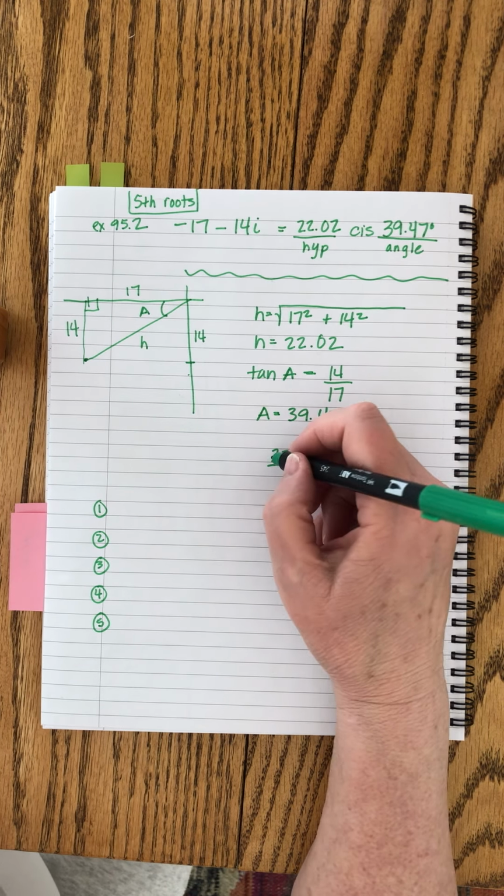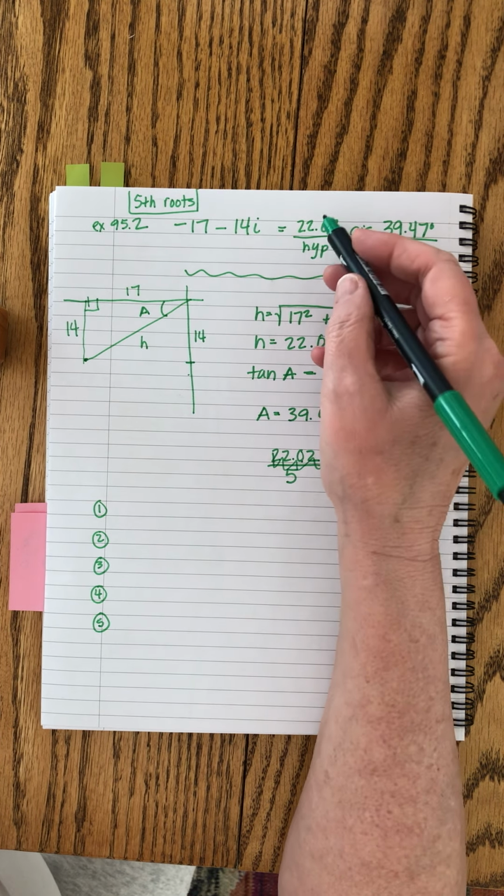Oh, no, I'm wrong in that. This is where we take the root. We have to take the fifth root of that.